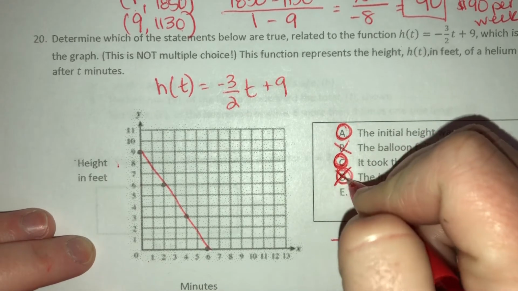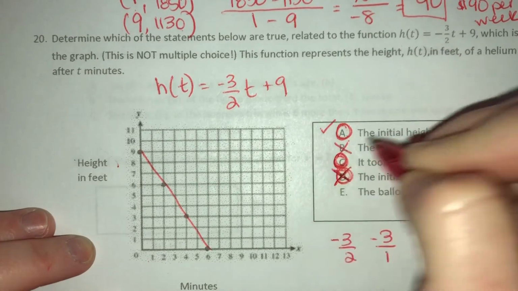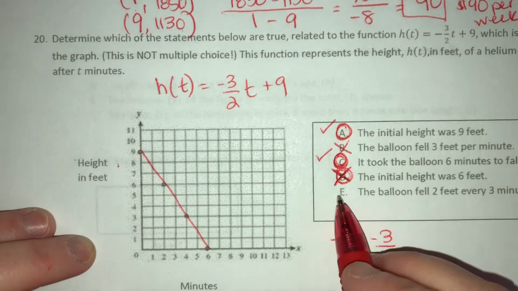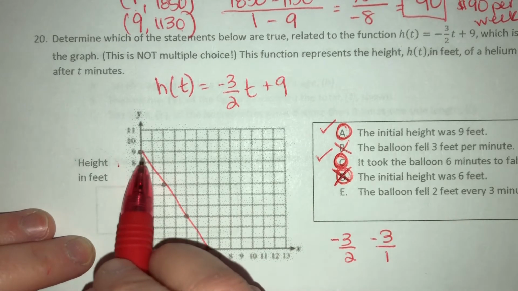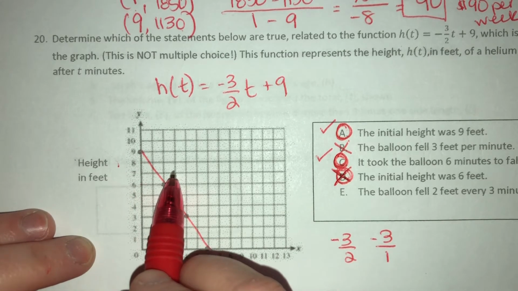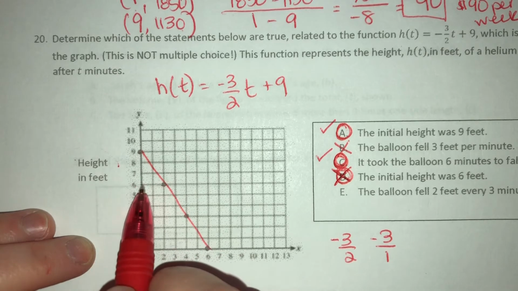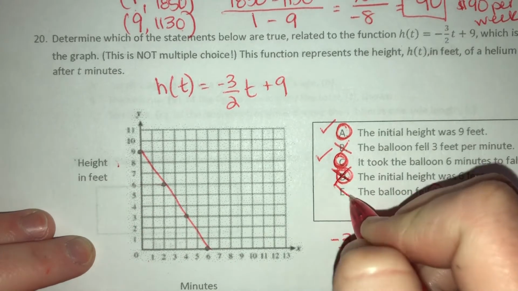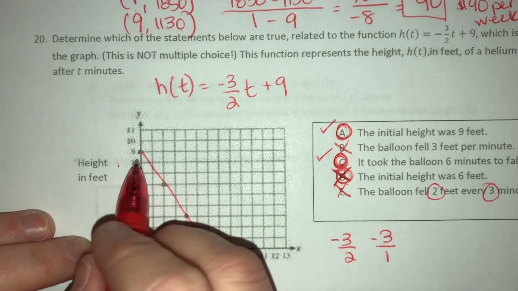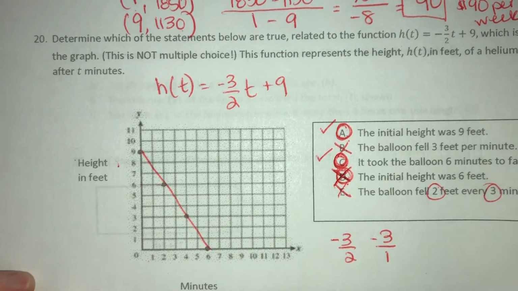That is not true. So far, A is true, C is true. And then E, it says the balloon fell 2 feet every 3 minutes. That means it went down 2 over 3. Nope, it fell 3 feet every 2 minutes. So they got these things mixed up. But this is not true either. So we're just kind of interpreting the graph and seeing which of those are true.